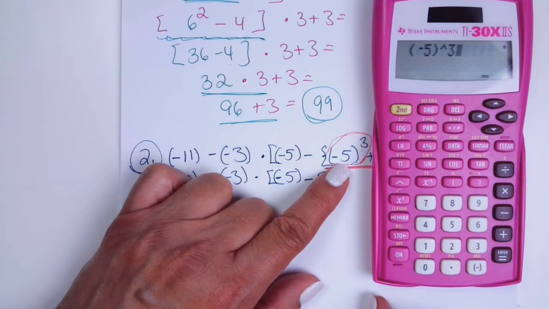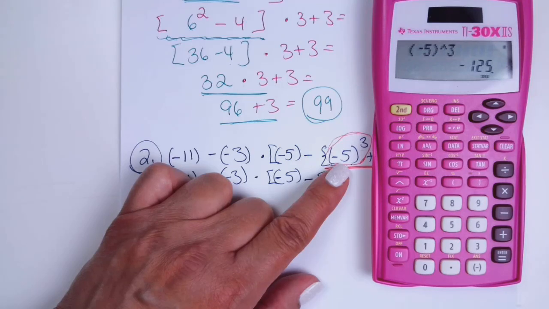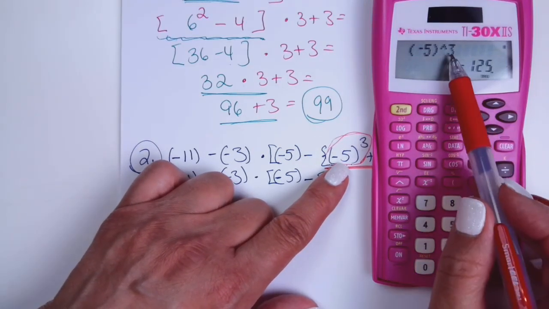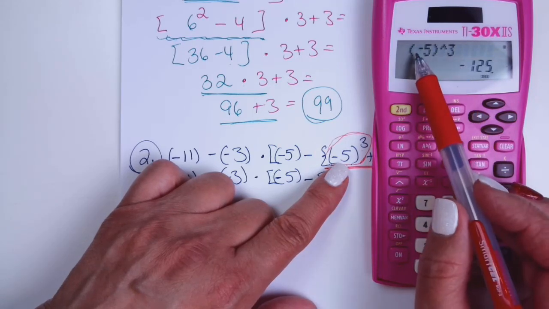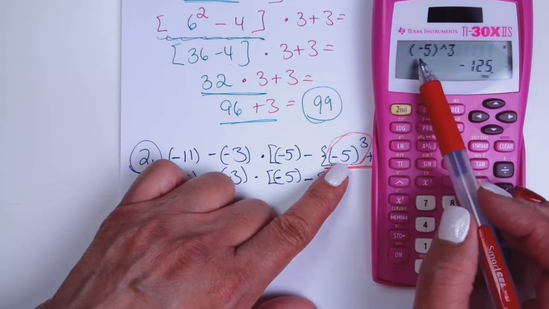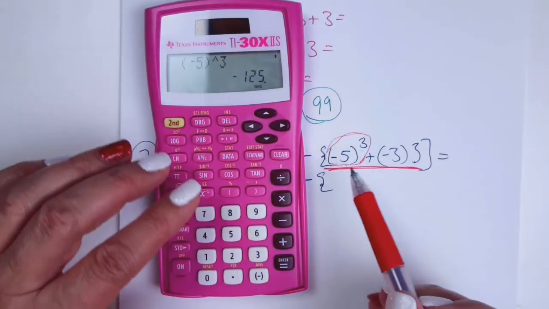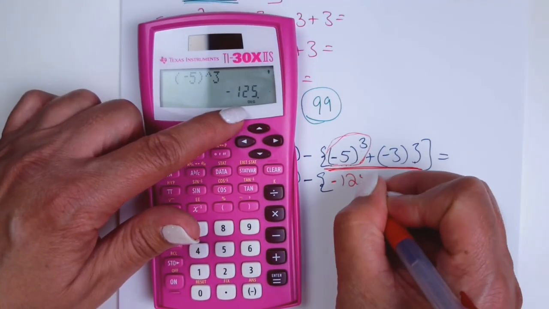So negative 5 to the power of 3 still is negative 125. It would have been different if the exponent was an even exponent, when the negative sign actually makes a difference. But right now, our negative 5 cubed is negative 125.